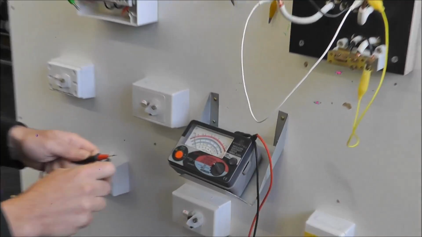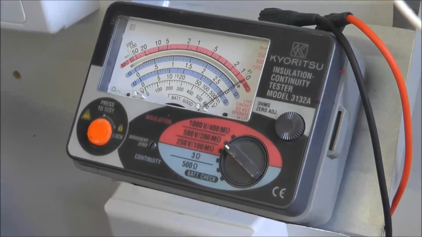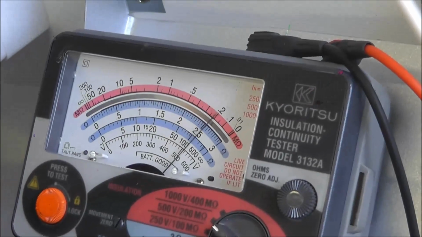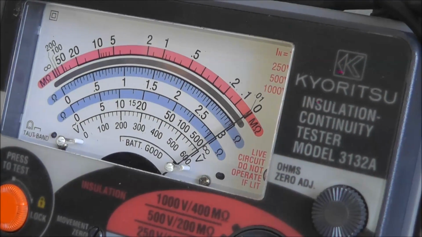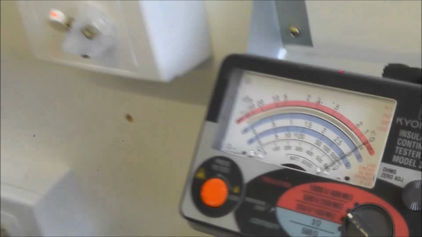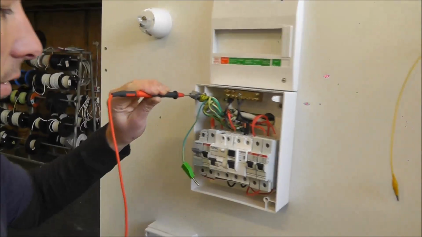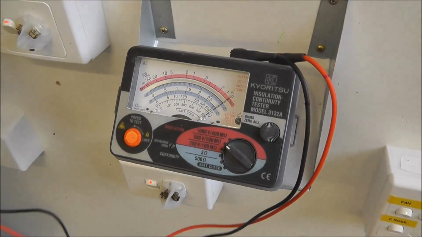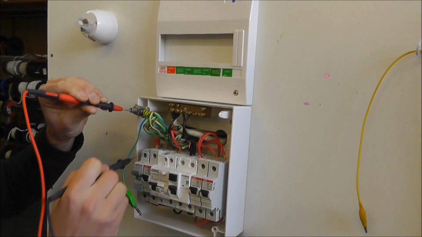I'm always keen on double checking to make sure of zero. You see over here there's 0 and there's 0.01. There's a very small difference between 0 and 0.01. So the only way you'd be able to tell was if you kept on zeroing your leads out. So I'm going to go in between here because I don't want to give myself a shock. Between here, everything's on. And does it matter if I go in between active or neutral? Doesn't. Why not? Because they're all joined up.